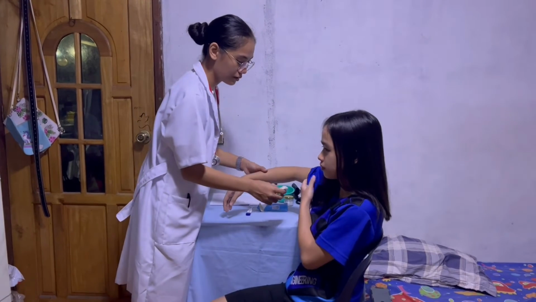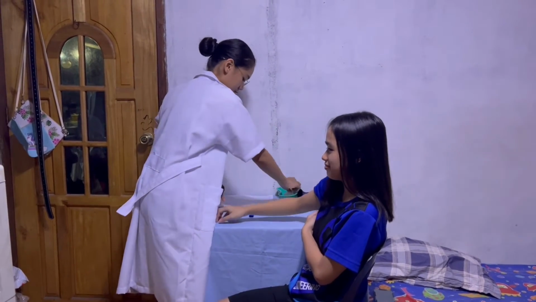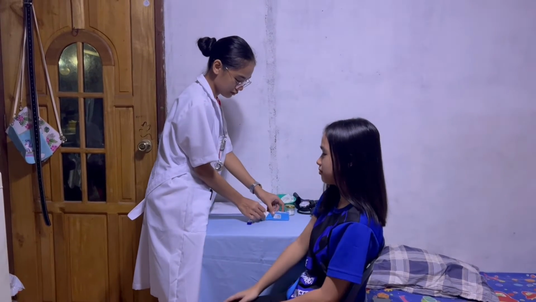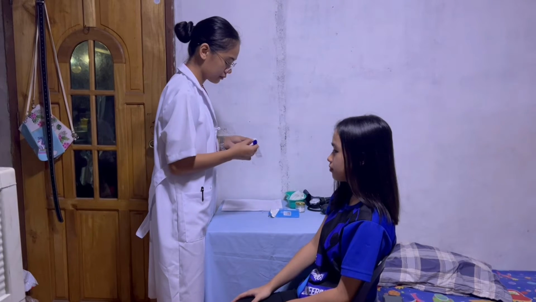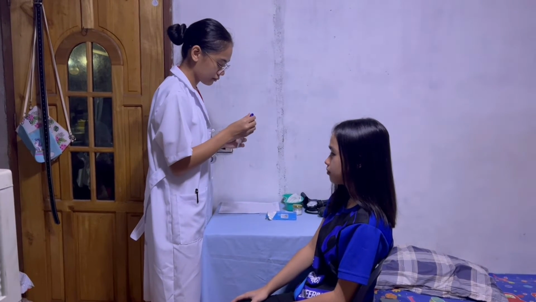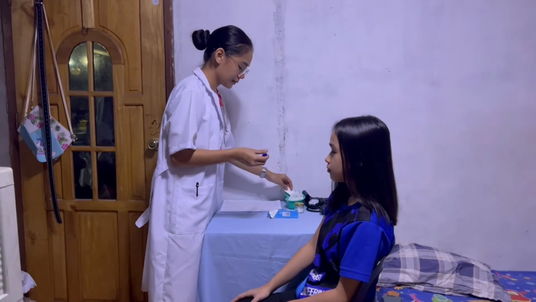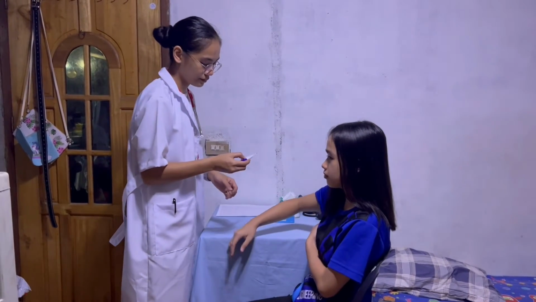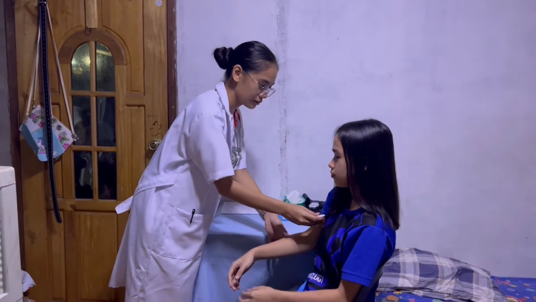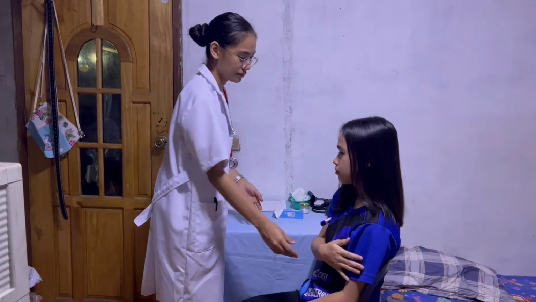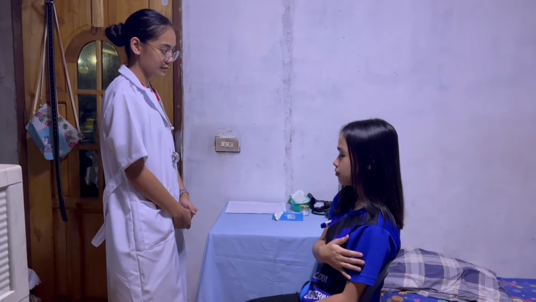For the axillary temperature, pat the axilla if very moist. Apply a protective sheath to provide a barrier to prevent transmission of organisms. Place the tip of the thermometer in the center of the axilla, then position the client's upper arm down with the lower arm across the chest.